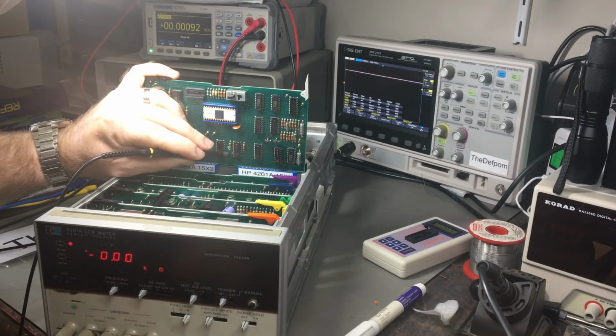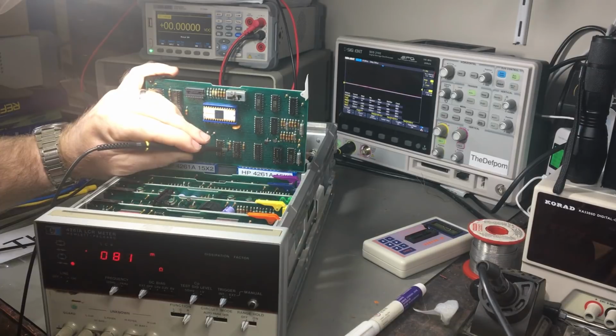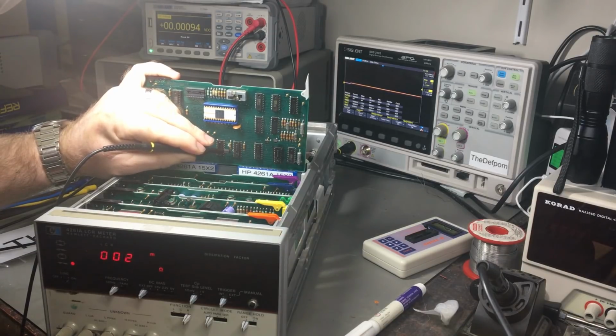Resistance. This is a sign of a problem, assuming I'm on the correct pin. So U16, yes, on the correct device. 1, 2, 3, 4, 5. Hold on a second. 1, 2, 3, 4, 5, 6. Now I'm on the wrong pin. I was on pin 7, not pin 6. Let's do this again.